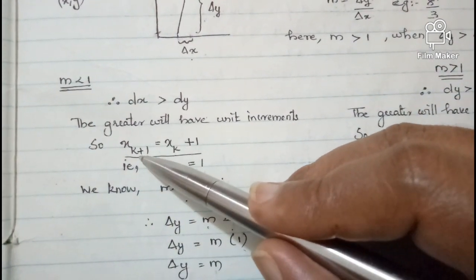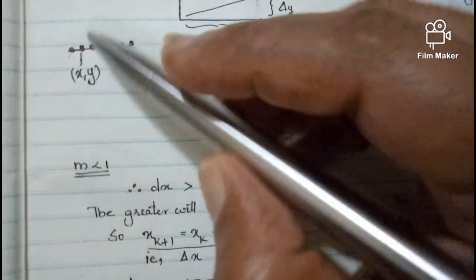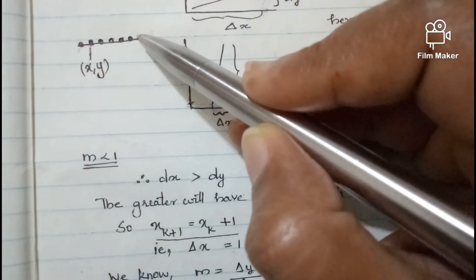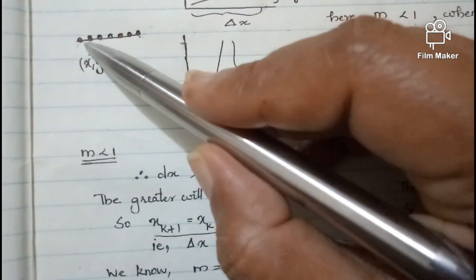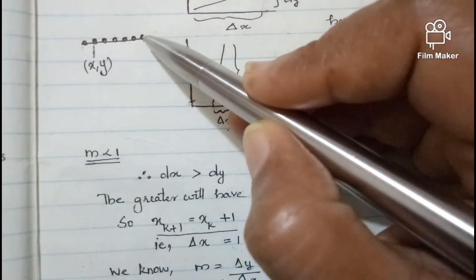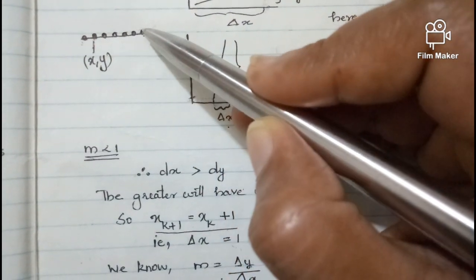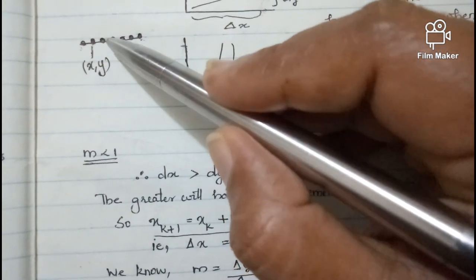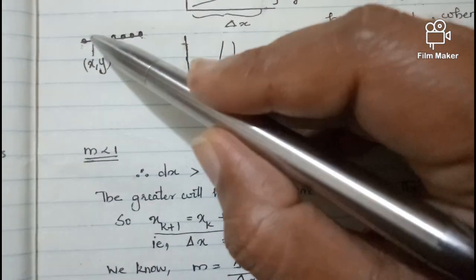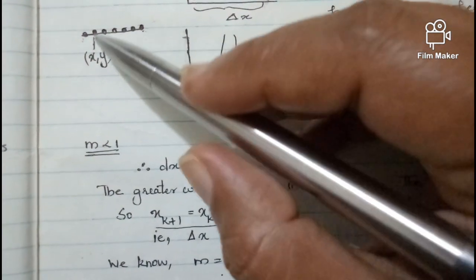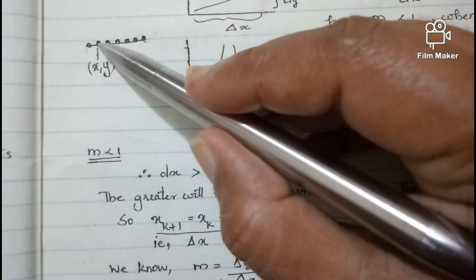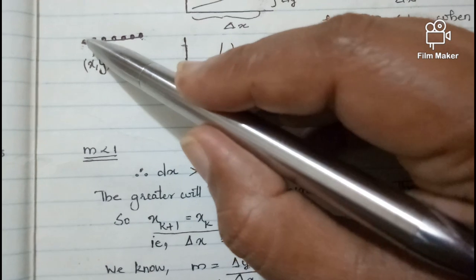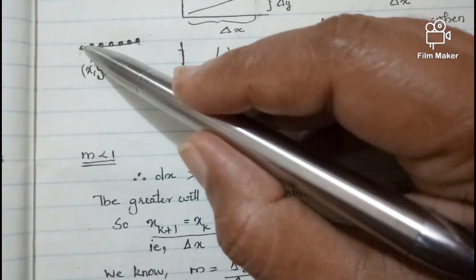Now what is this xk plus 1 and xk? Let me explain. Let this be your line. Then this point is x1, y1 and this point is x2, y2. From the starting point to the ending point, you have to plot all the pixels in between. For this, you have to compute the xy values that lie between x1, y1 and x2, y2. So, to get the next value of x and the next value of y, we have to use the current value of x and y.